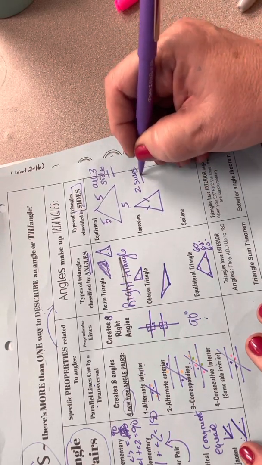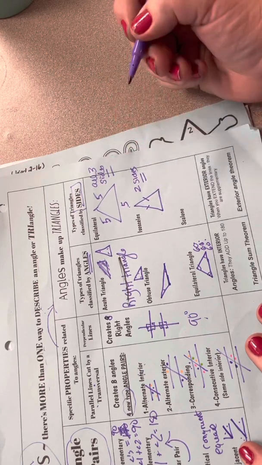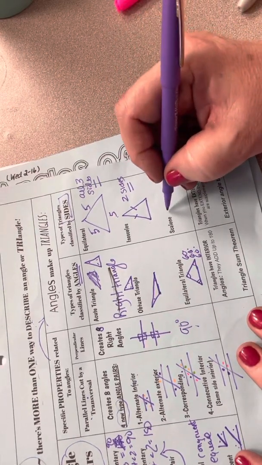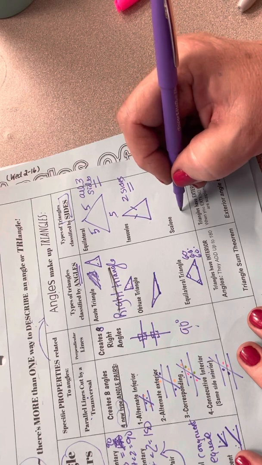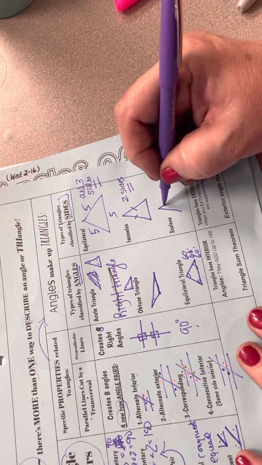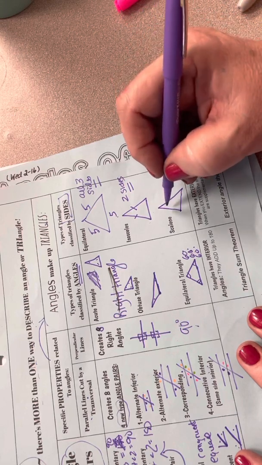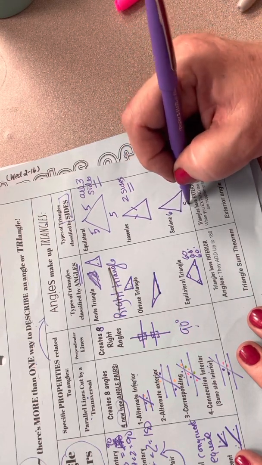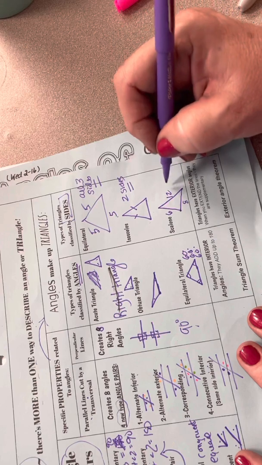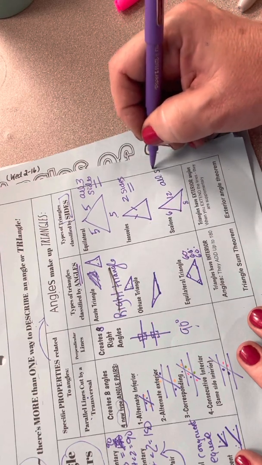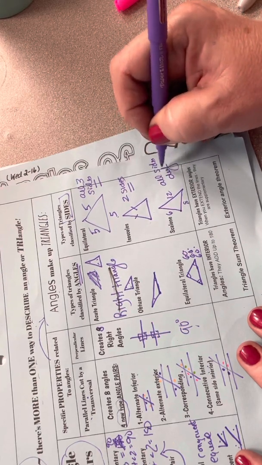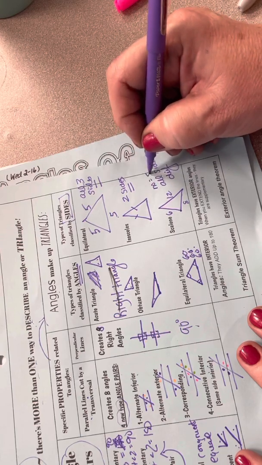So 2 sides are equal, but the third side is different. In a scalene, well, I don't know what it looked like, but this would be 6, this may be 8, and this might be 12. All the sides are different. No equal sides.